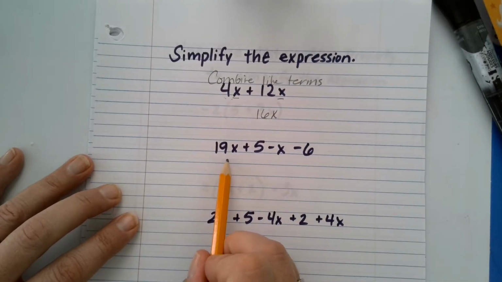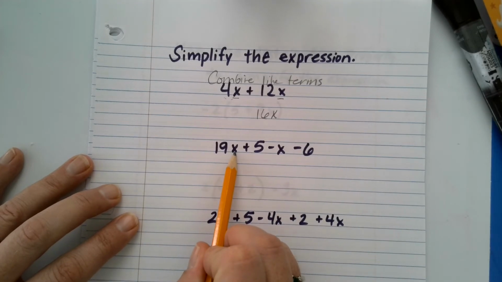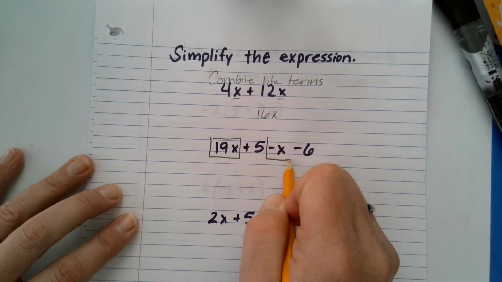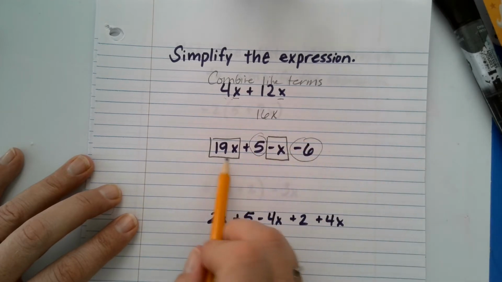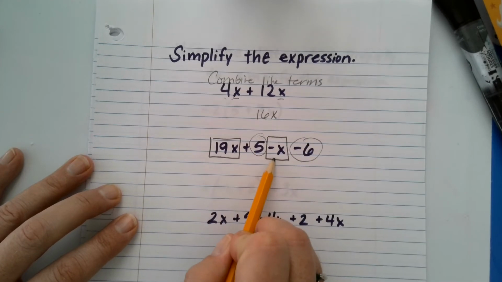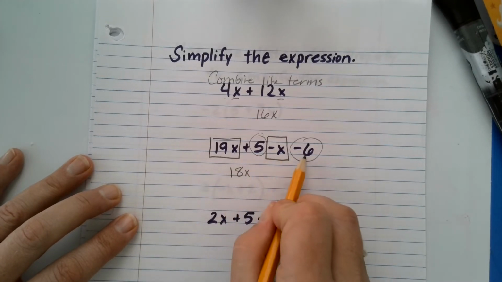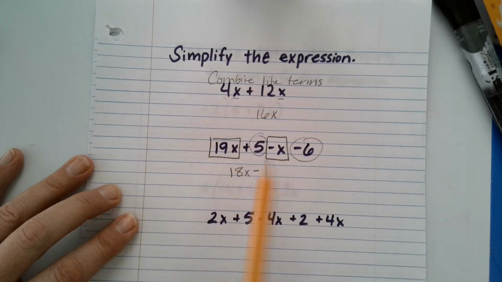Okay, here we're going to look at what our like terms are. Anything that has the same variable to the same power is considered a like term. So I'm going to put a box around my variable terms, and I'm going to put a circle around my constant terms. So 19x minus x is 18x. 5 minus 6 is negative 1. So we have simplified that expression.